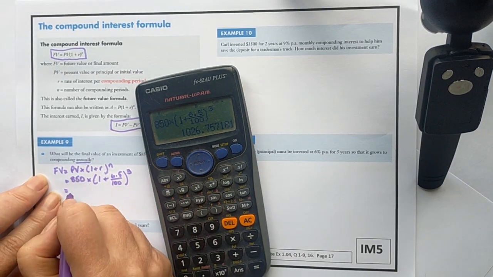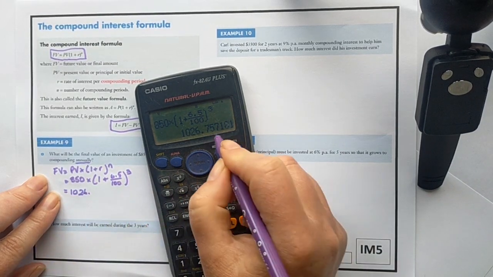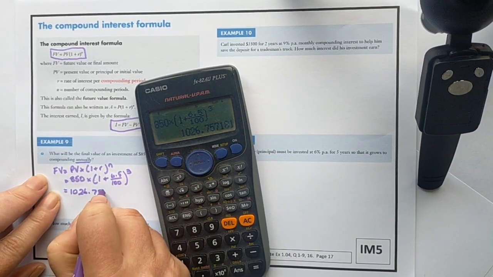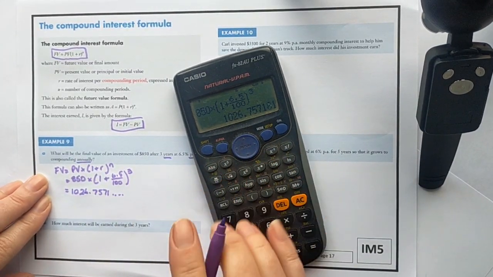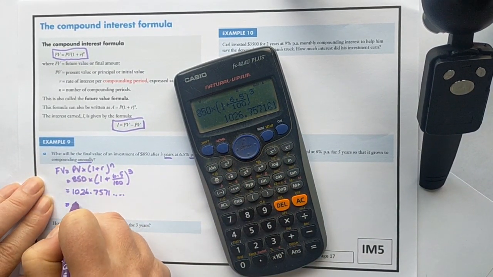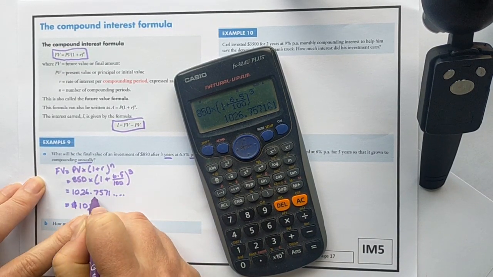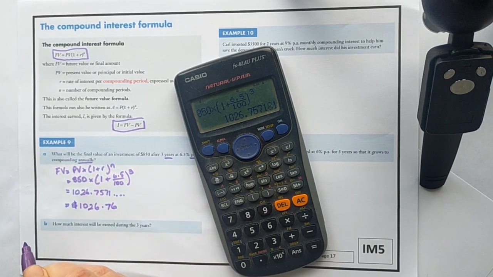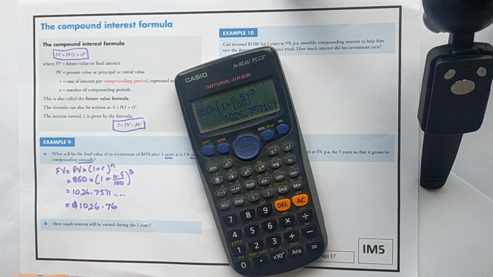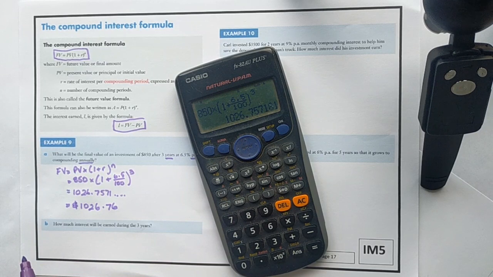And that tells me I have 1026 point, it says 7571. We'll put them all down. So it's money, so we're going to have to put a dollar sign in. 1026, and we're going to round this off to 76 cents. Now, I won't mind too much if you get your rounding wrong, as long as you've got all the rest of it right. That will be fine.